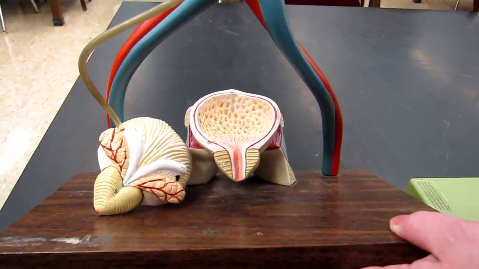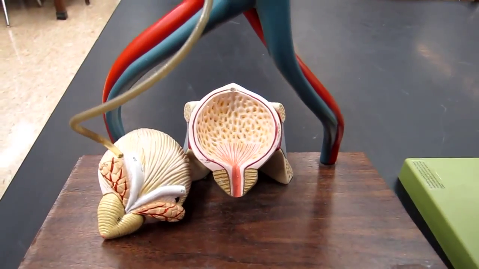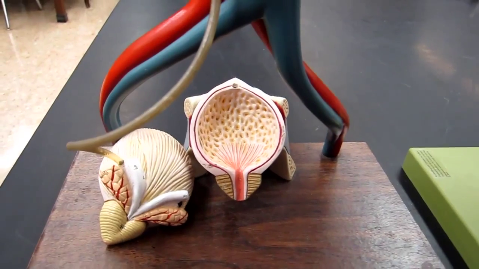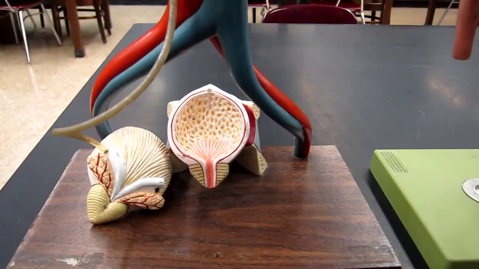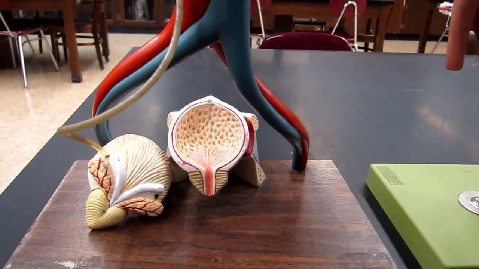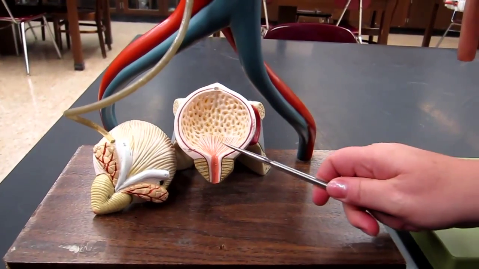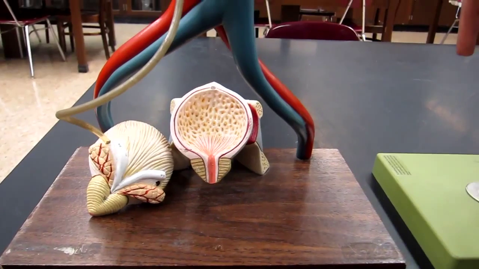Okay, and the urethra is much longer in the male than in the female because it has to go all the way through the penis. In the female, it really just has to go through the urogenital diaphragm, so it's only a couple of centimeters long. That's why it's much more common for women to get urinary tract infections than it is for men.